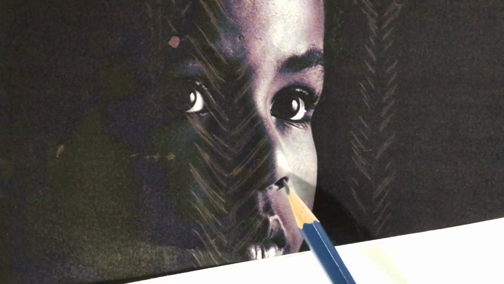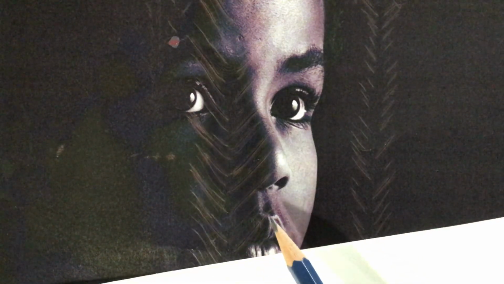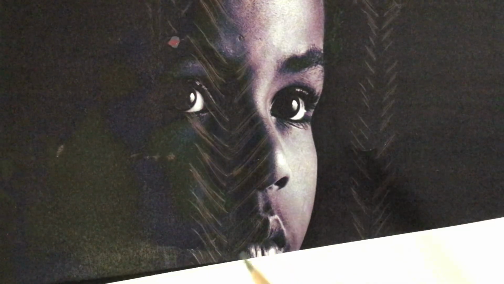Spencer, can you find another area up there? Okay, right here on the nose. Perfect. We also have the lips. The arch of the lip is directly facing the light.